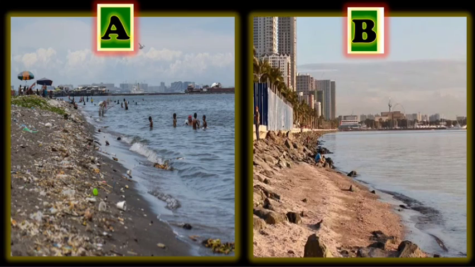As you can see in picture A, the beach is very dirty and polluted. Do you think this is an example of protecting or taking care of the environment? Of course not. As you can see in picture A, there is a real need to protect estuaries and intertidal zones. So actually class, this picture is in Manila Bay. Kung kaya familiar tong picture na to, that is in Manila Bay.